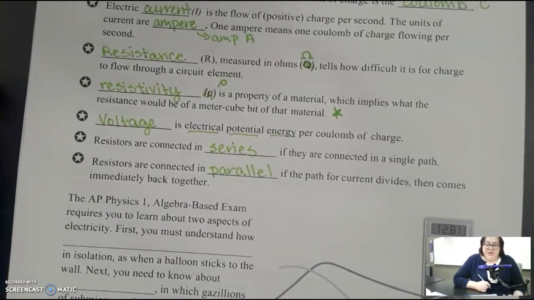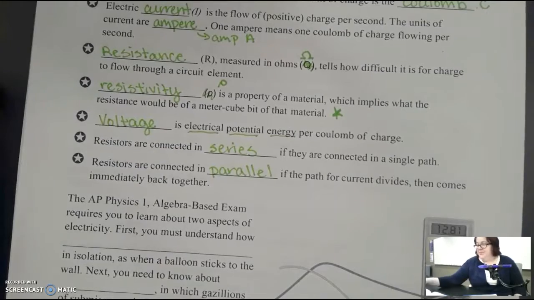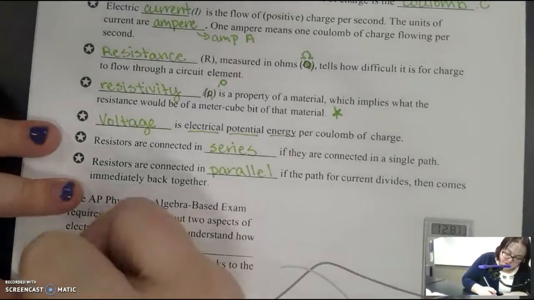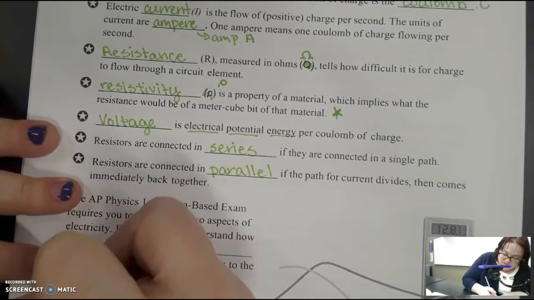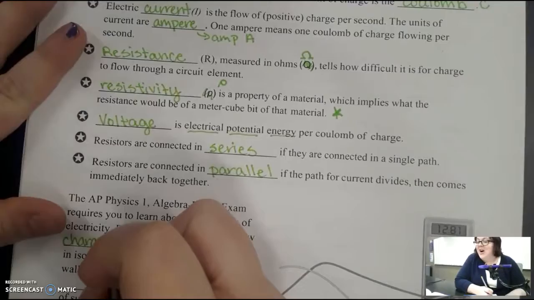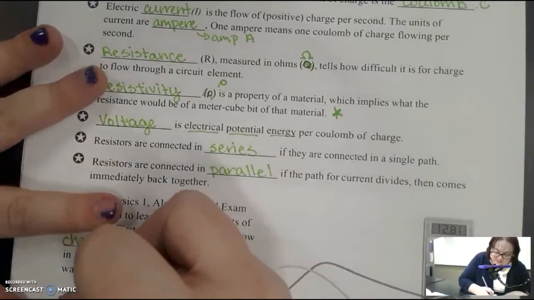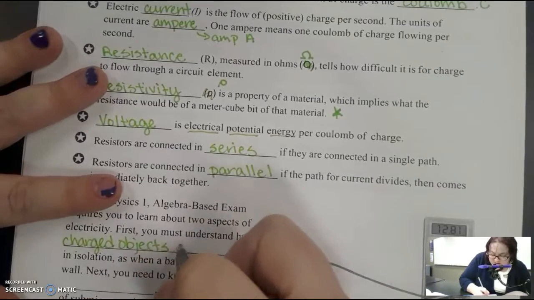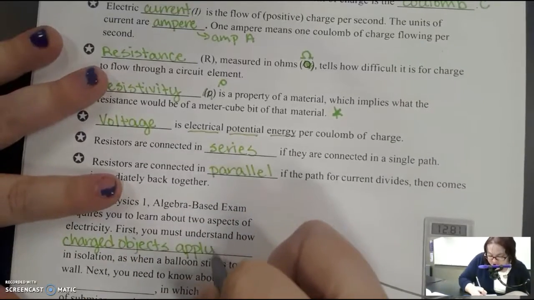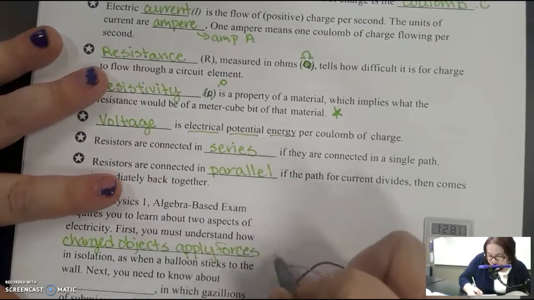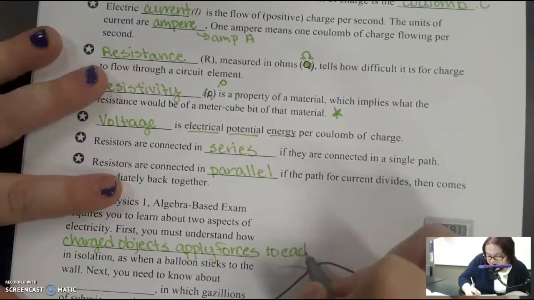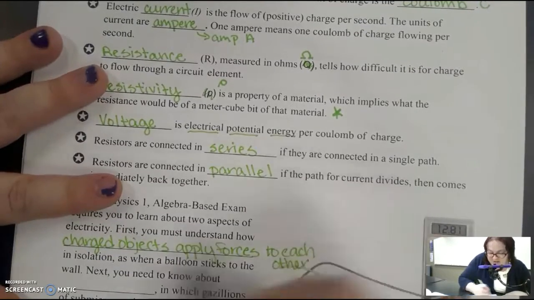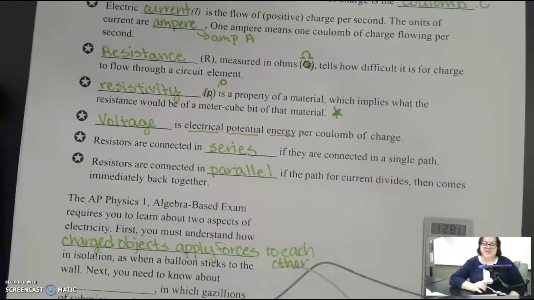The AP Physics 1 algebra-based exam requires you to learn two aspects of electricity. First, you must understand how charged objects apply forces to each other in isolation, as when a balloon sticks to a wall.